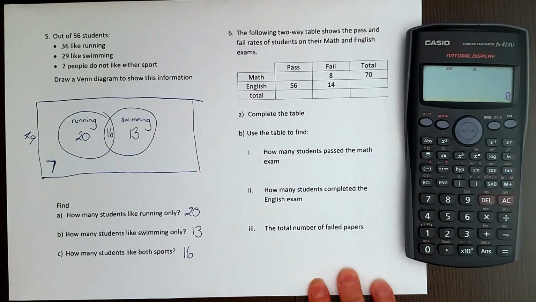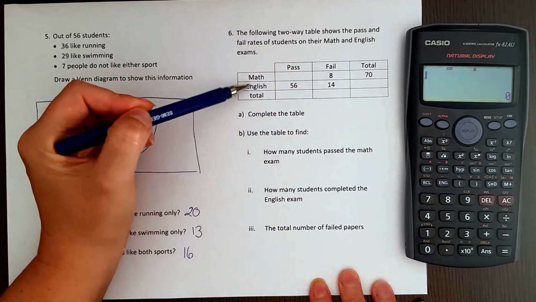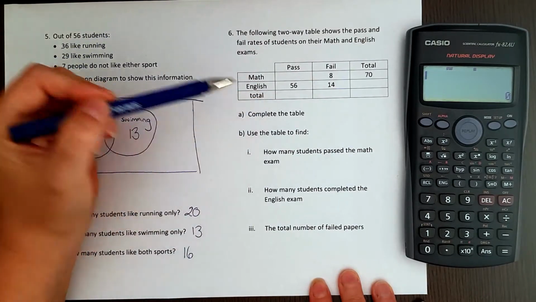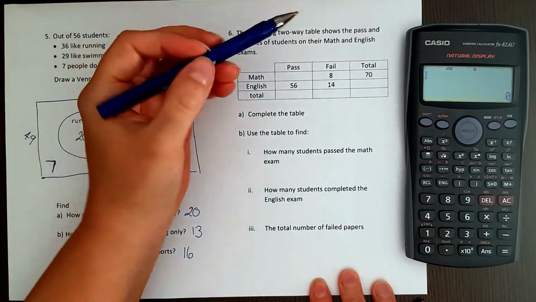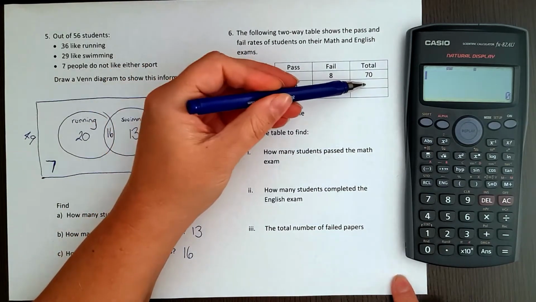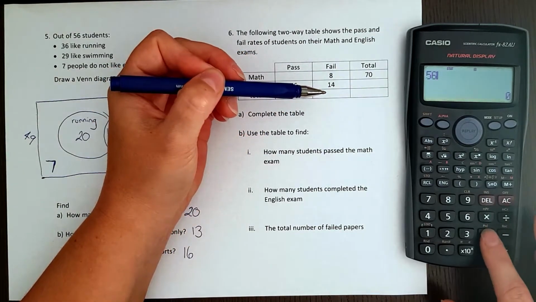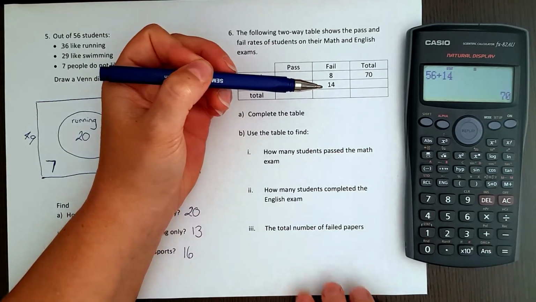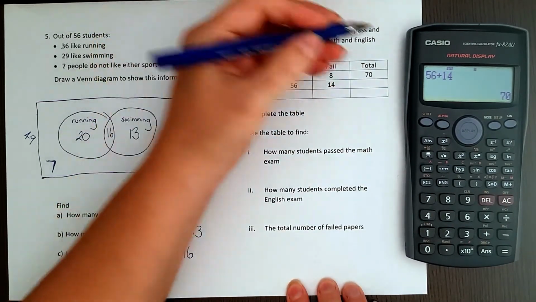Question 6. The following two-way table shows the pass and fail rates of students in their maths and English exams. So pass and fail, maths and English. First of all, we have to complete the table. We have some missing numbers. So if we have two numbers, 56 and 14, we could add those together to get the total. 56 plus 14 is 70.